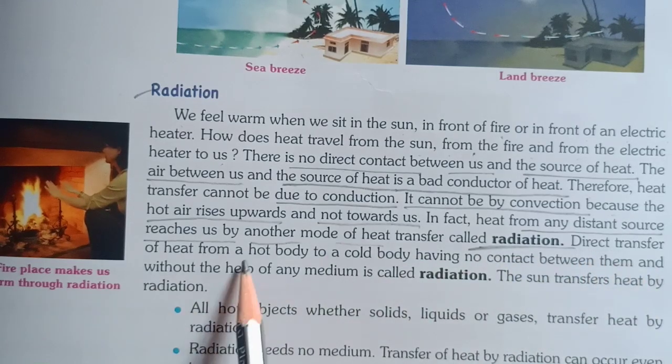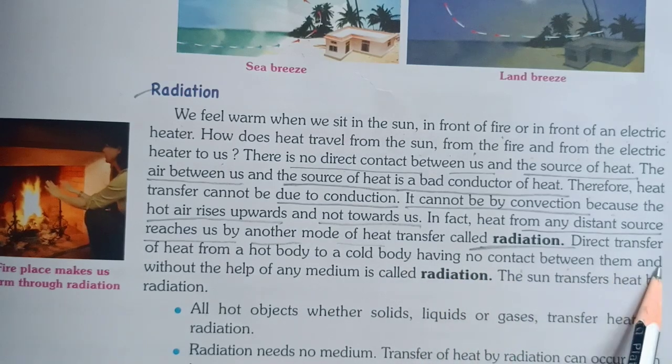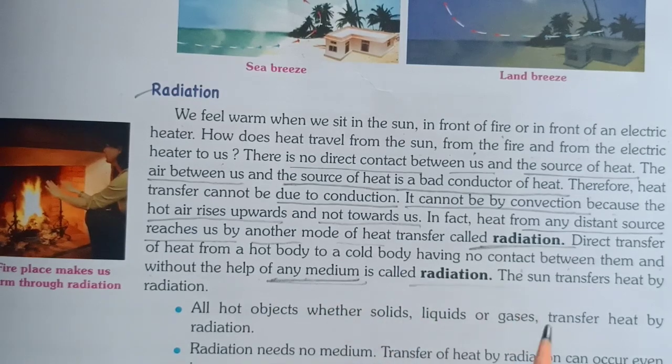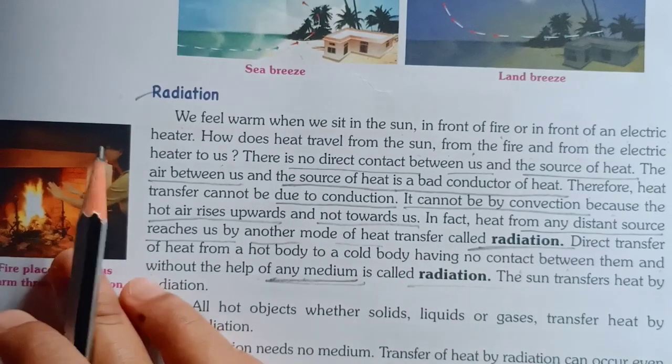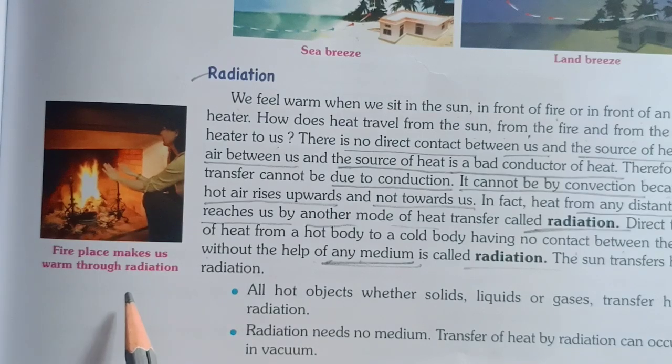So radiation is the direct transfer of heat from a hot body to a cold body, having no contact between them and without the help of any medium. Why any medium? As you can see here, what is the medium between this fire and this girl? That is air.